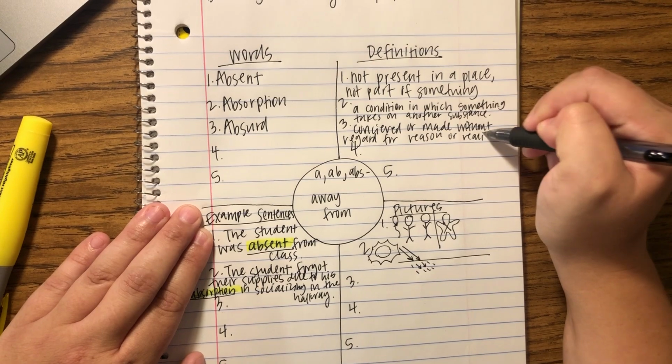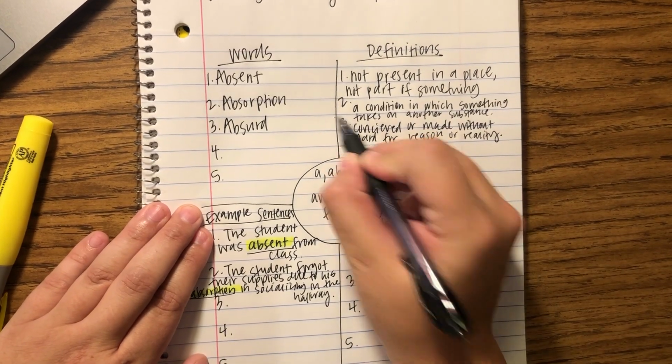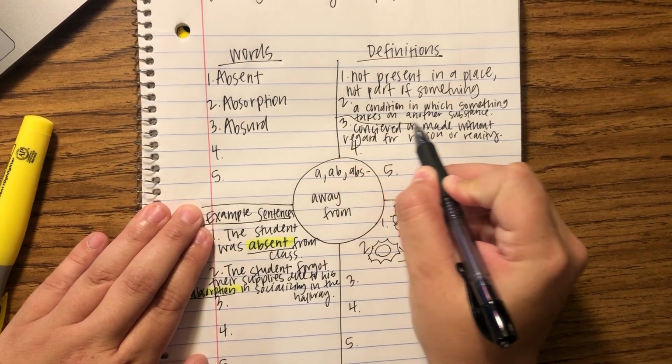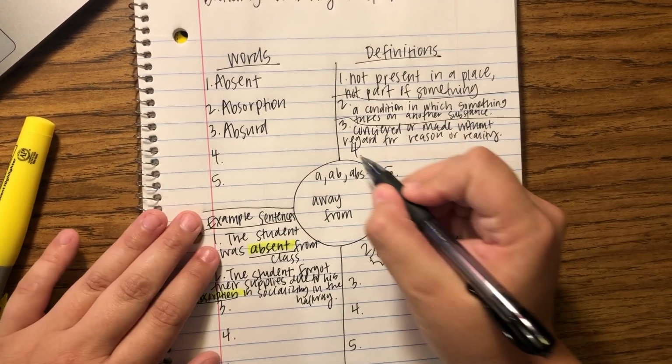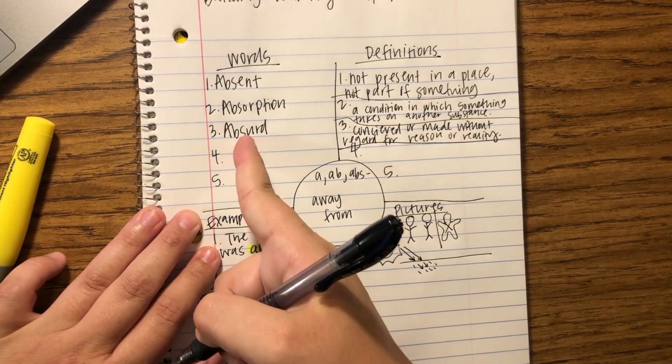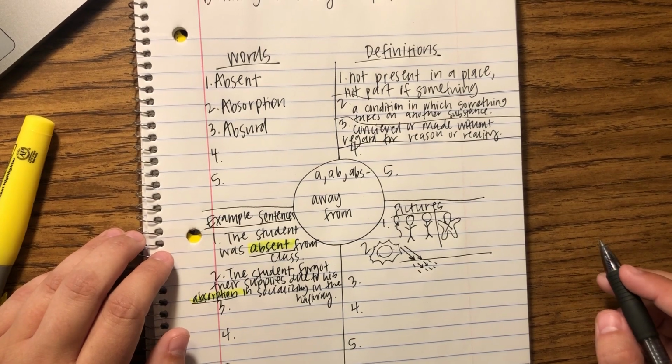So really what this means is that it's crazy. If something is absurd, it's not easily conceived or made without regard for reality. So if something's going outside of reality, it means that it's kind of wild. It's kind of crazy. So absurd, conceived or made without regard for reason or reality.